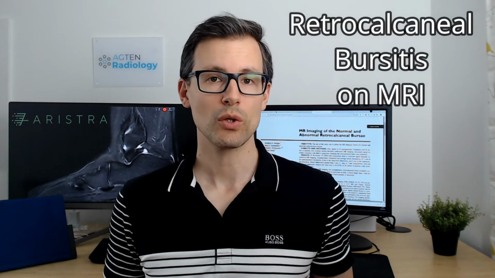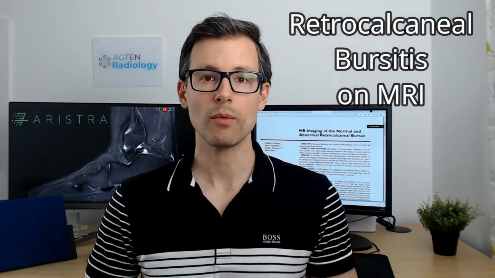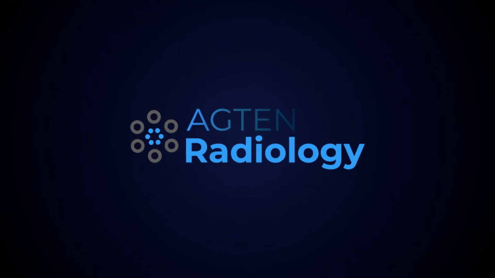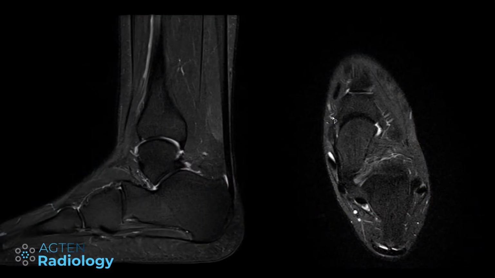In this week's video I will show you the retrocalcaneal bursa on MRI, and we will have a look at when it's a bursitis and when it's just a normal finding. So before we start, just have a look at this image here and make up your mind whether you think this is a bursitis or not.